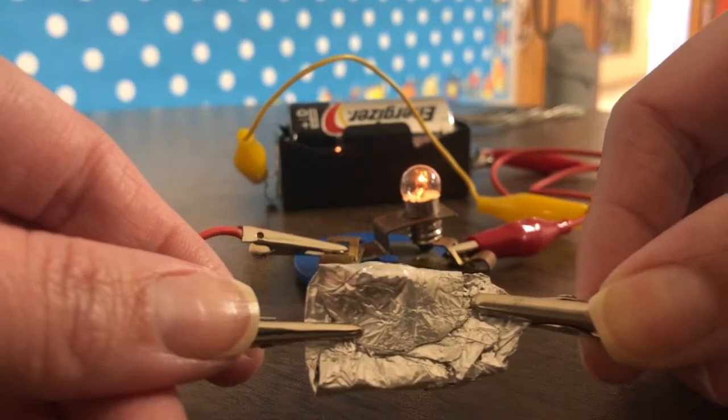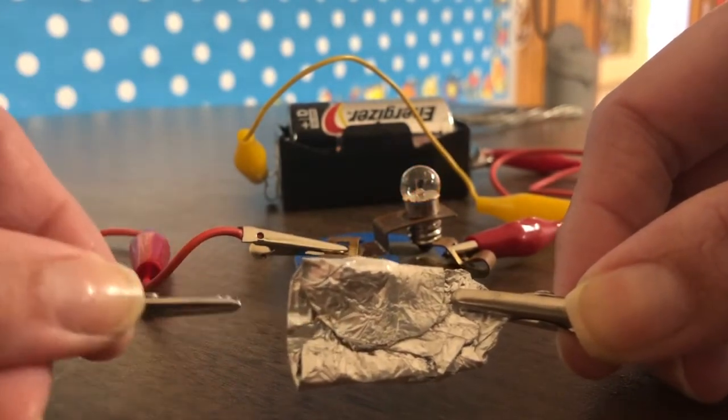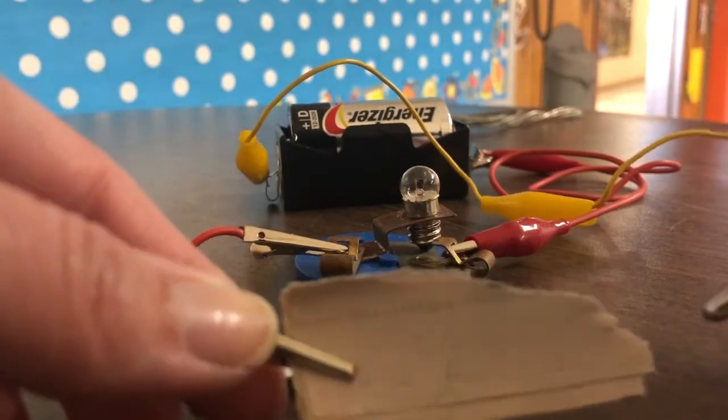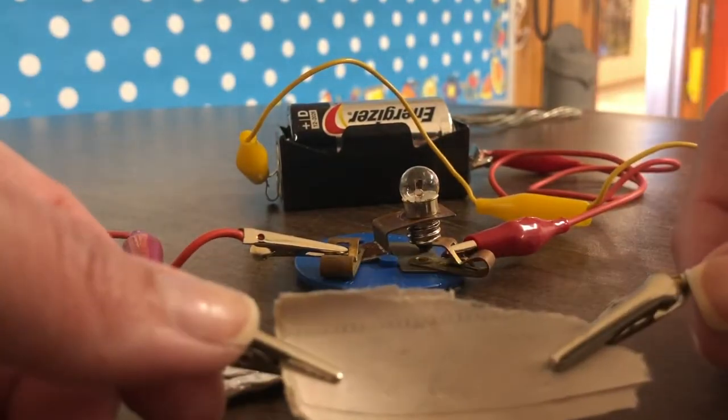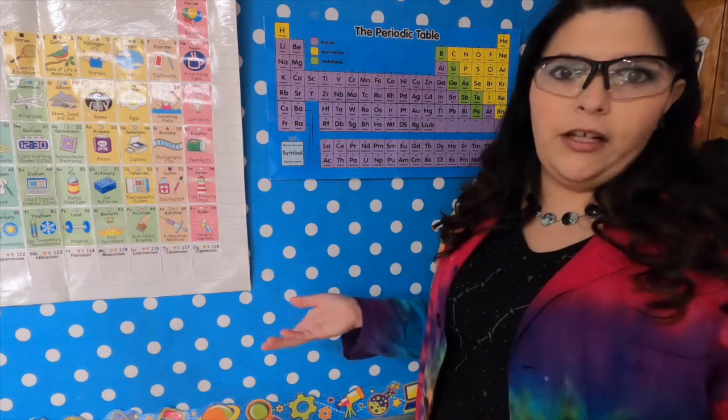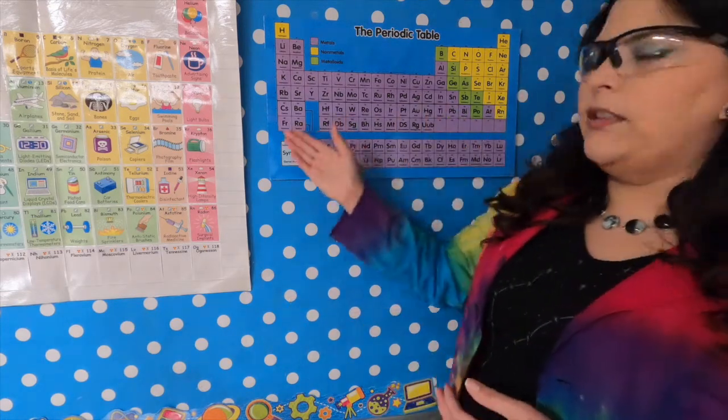But if you take something that is not metal, in other words, something that is a bad conductor, like a piece of paper, and put it into that circuit, it is not going to work. The little light bulb will not turn on because it is not a good conductor. So metals are good conductors.